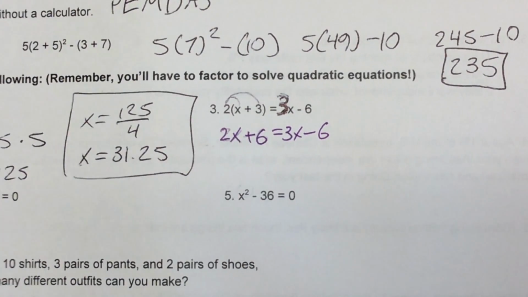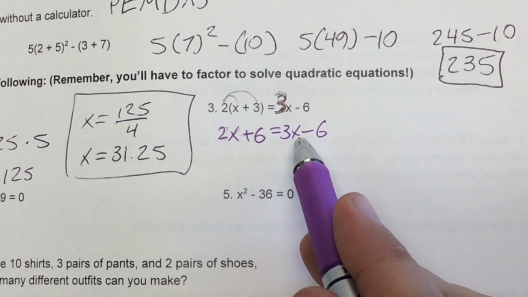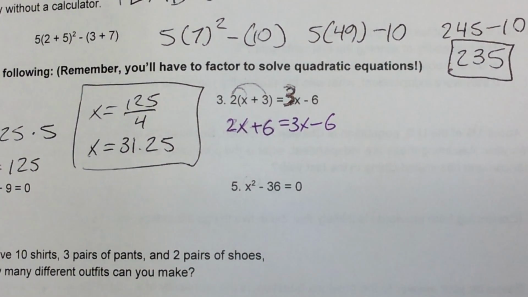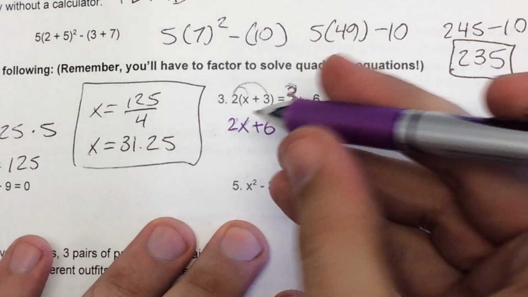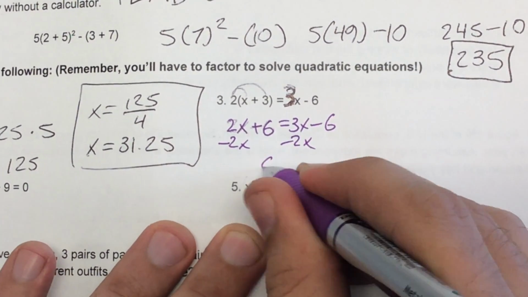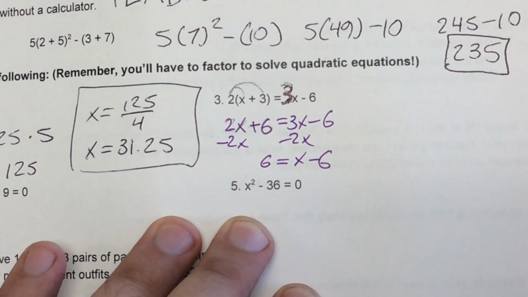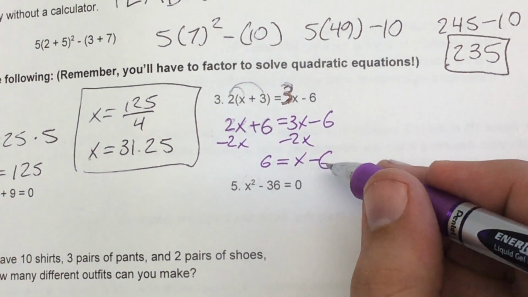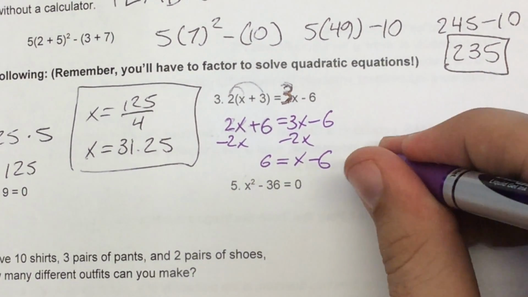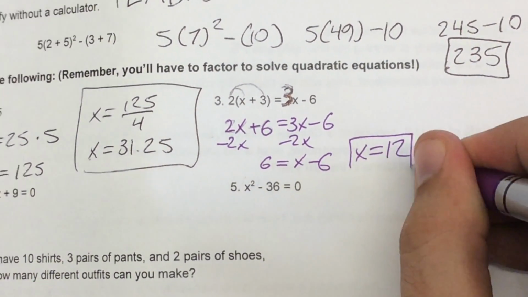We really want to get the x's together here is what we'd like to do. So you can either subtract 2x here, or you can subtract 3x to the other side. I like to keep stuff positive. So I'm going to subtract 2x on both sides. Then all I have to do is add 6 onto both sides. So x equals 12.